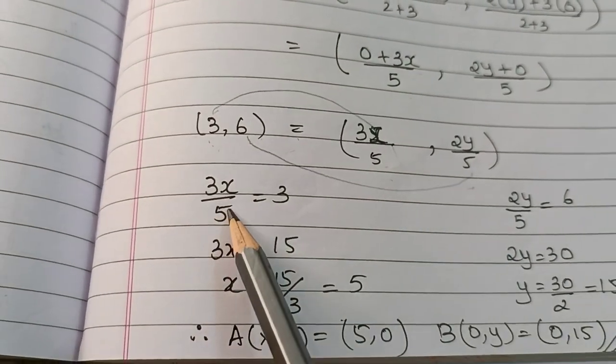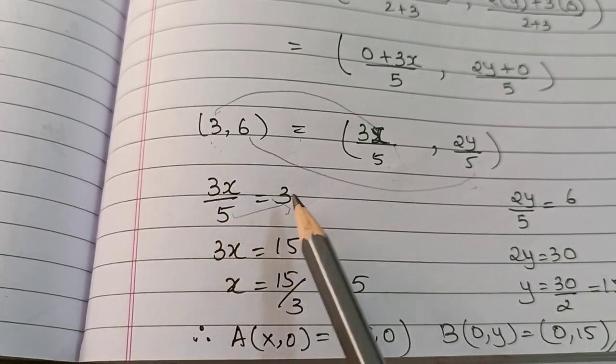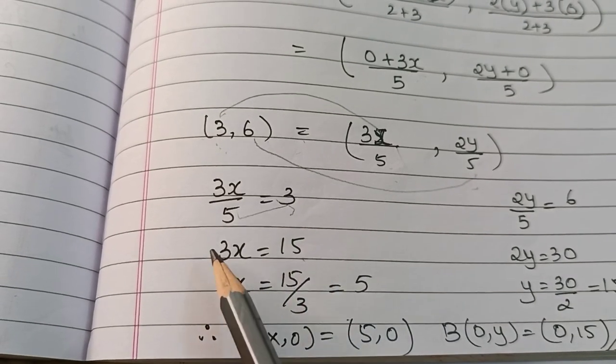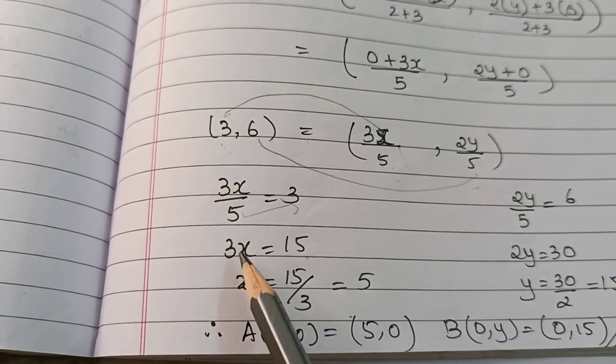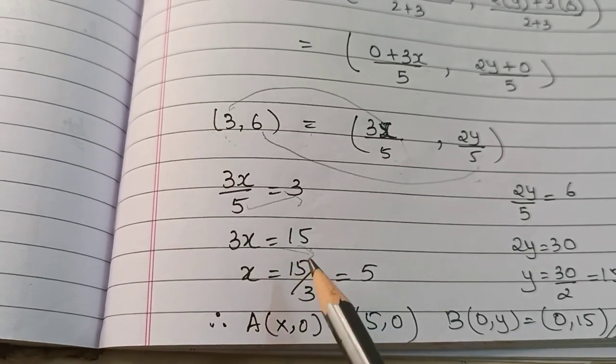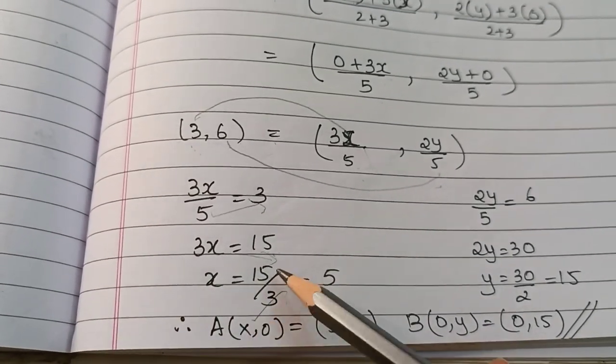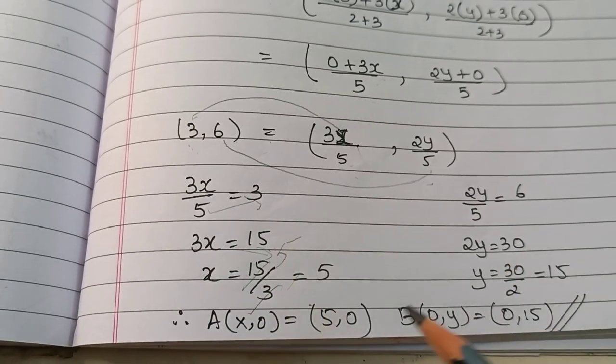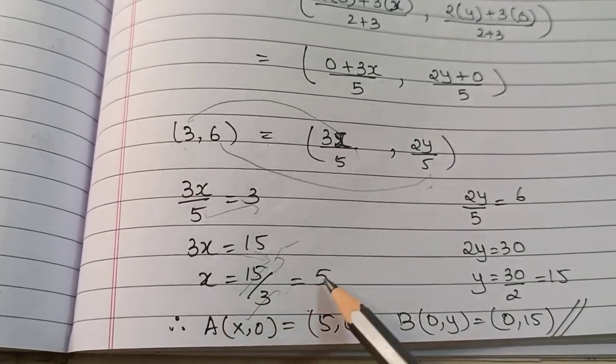Okay, cross multiply here, it will become 3 into 5, which is 15. 3x = 15. Then x will be 15/3. This 3 goes in the denominator. Now cancel it. 3 ones are 3, 3 fives are 15. So x = 5.